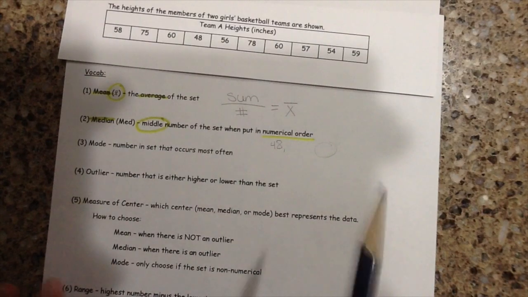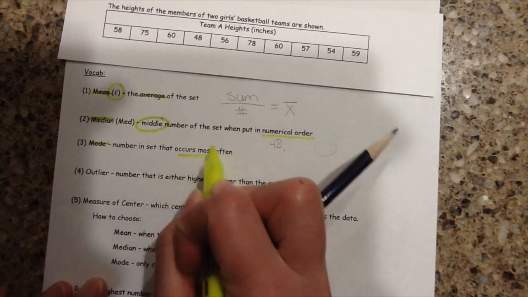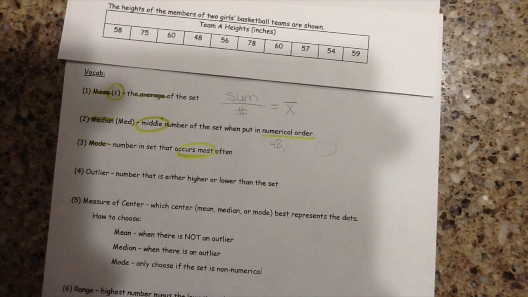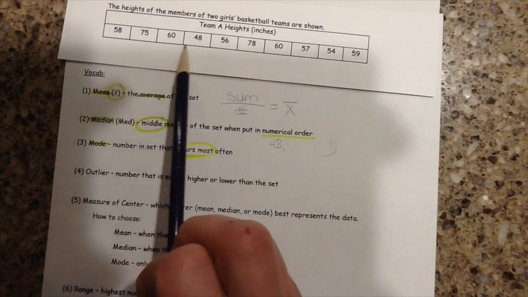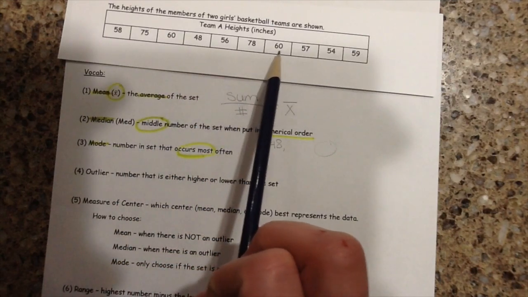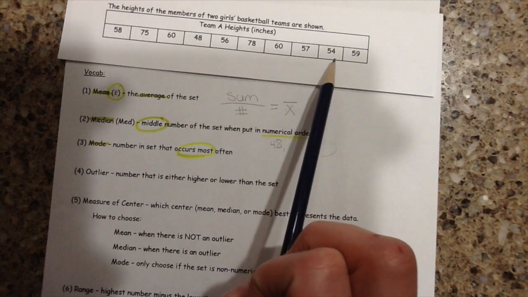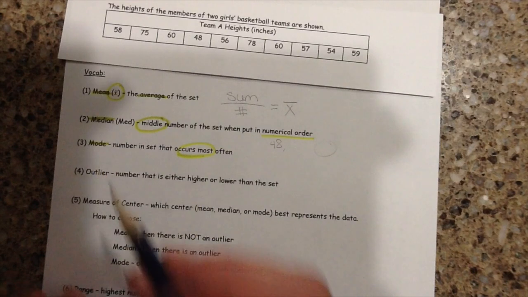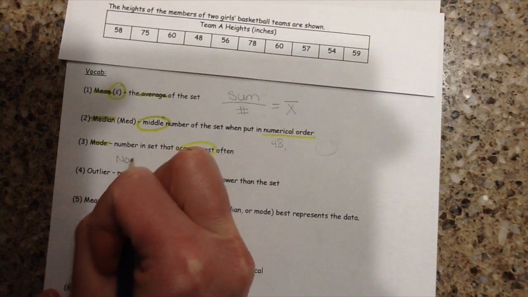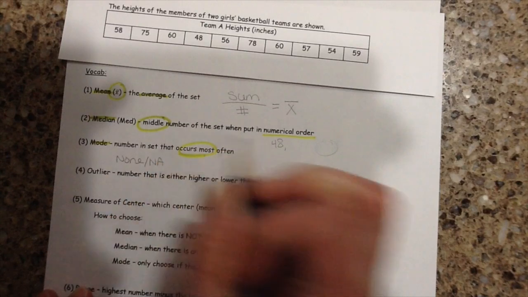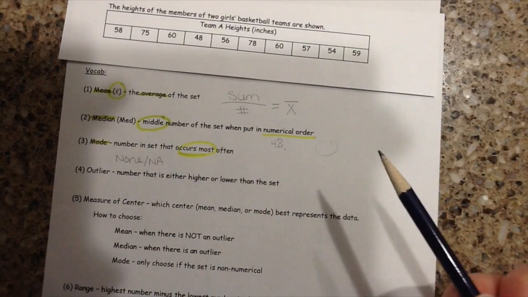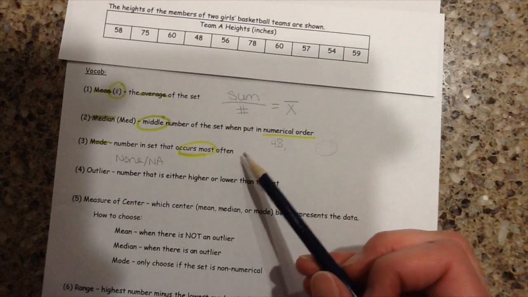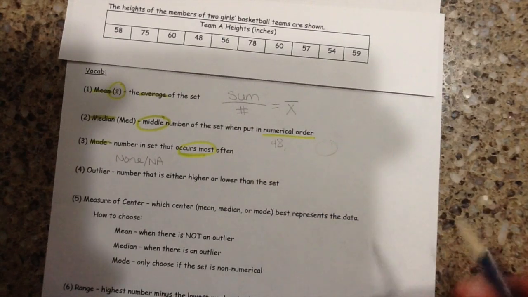Now the mode. The mode is the number that occurs most often. Now sometimes a set does not have a mode. So if a number is not repeated, so if I'm just quickly glancing through this set, I'm not noticing, unless I'm going too fast here, anything being repeated. So sometimes you don't even have a mode. So if there isn't a mode, you can either say none, or you can say NA, or there can be more than one mode. Sometimes you'll have a number that repeats, like you'll have 2 5s and 2 10s. That's okay, you can have 2 modes as well.